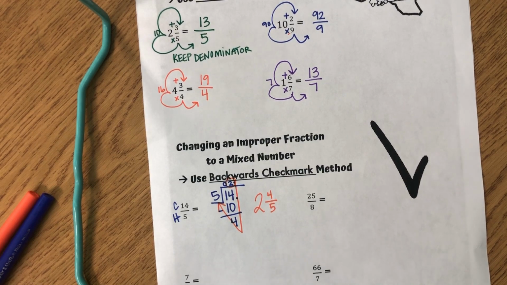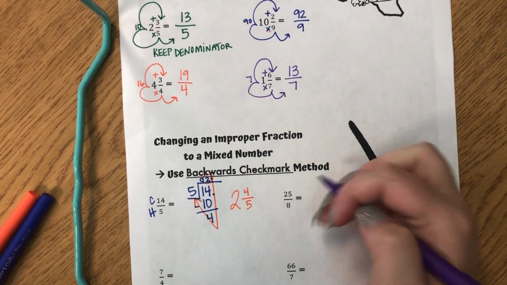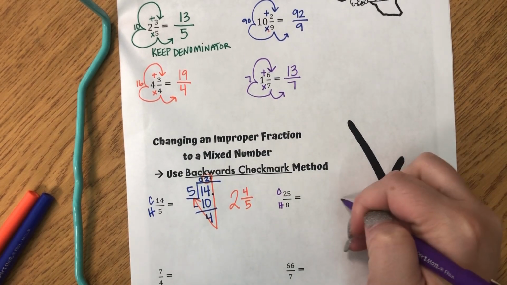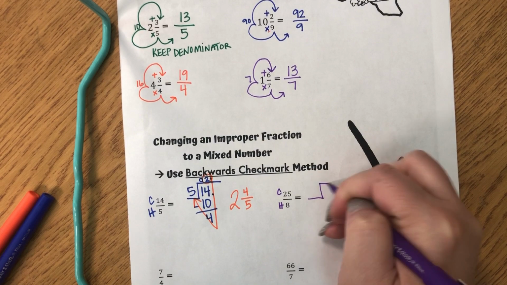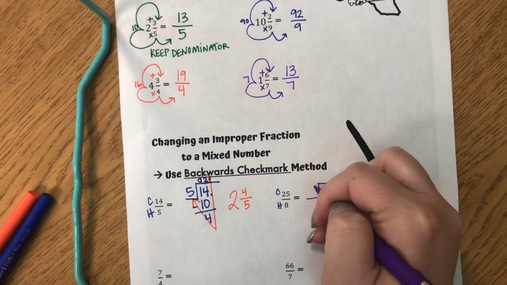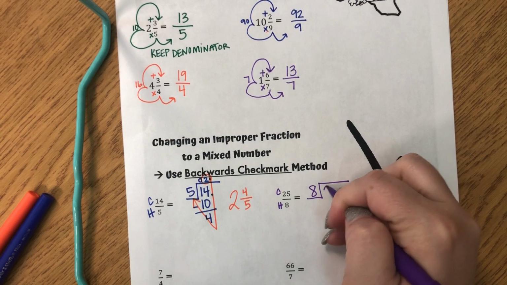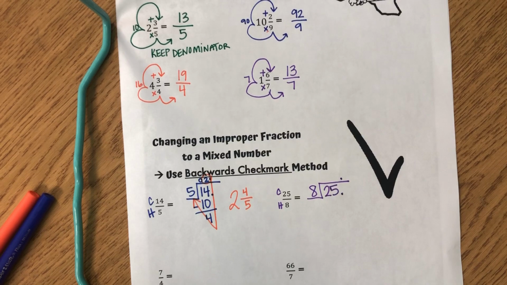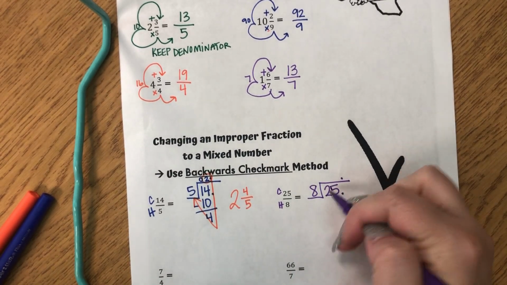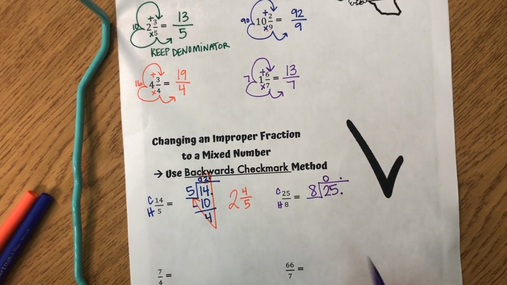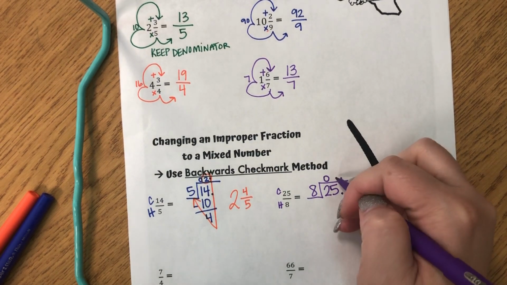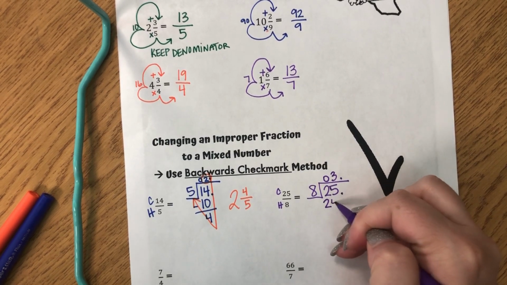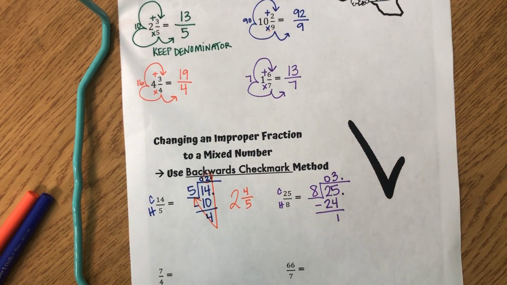Okay, so we're gonna try the next one. The next one is 25/8. I'm gonna label my cowboy and my horse just so I don't get confused. And I'm going to draw my division house. I leave my horse parked outside, and I go ahead and put my cowboy inside where he takes off his boots and hangs up his hat. Okay, 8 does not go into 2, so above that I would put a 0. But 8 does go into 25, and that's gonna be 3 times. 3 times 8 is 24. We subtract and we get 1.